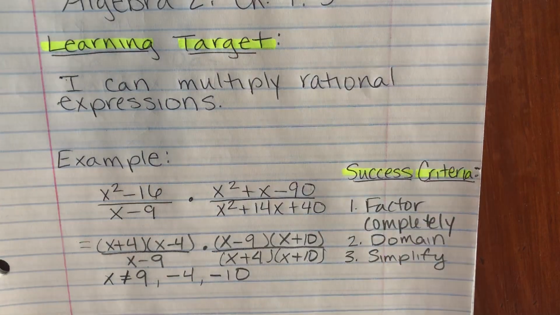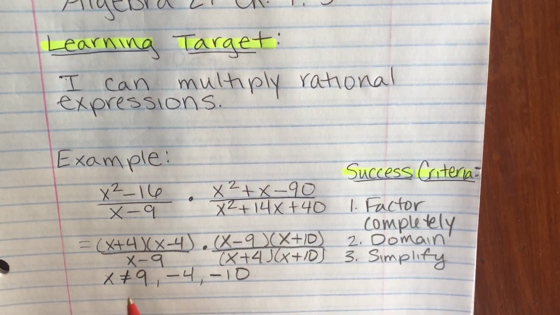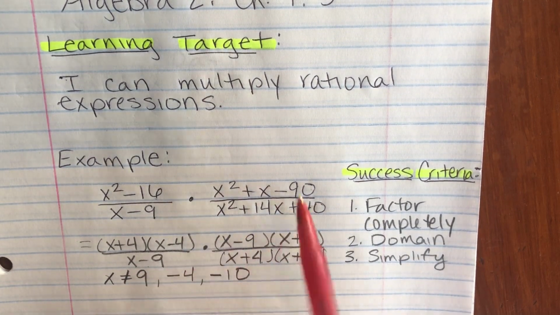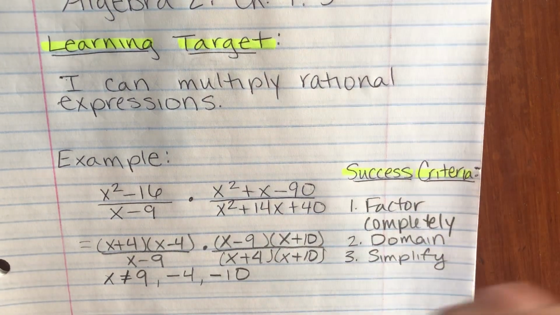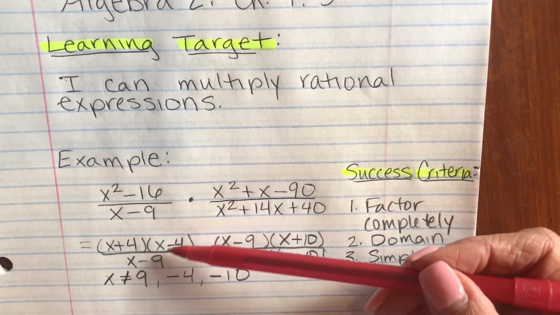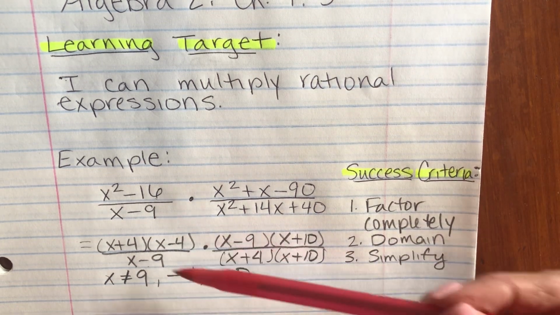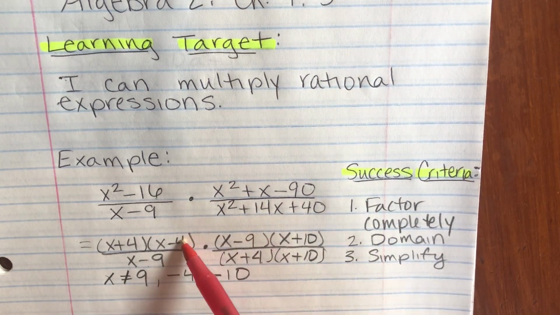Now, I am going to simplify. What can cancel out? Get my red pen here. So I can look diagonally, or I can look up and down. Remember on the last lesson, we were looking at what was the same top and bottom. But now, since we're multiplying, you can go top and bottom, or you can go diagonal.